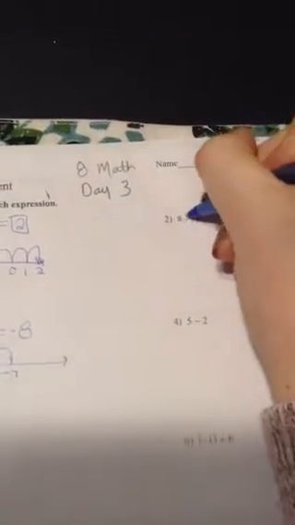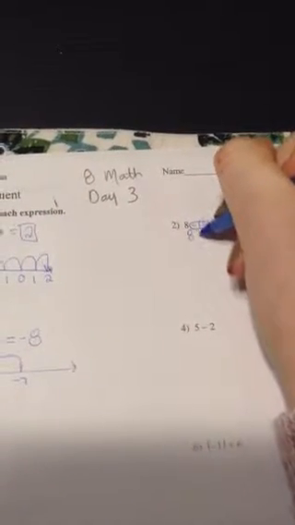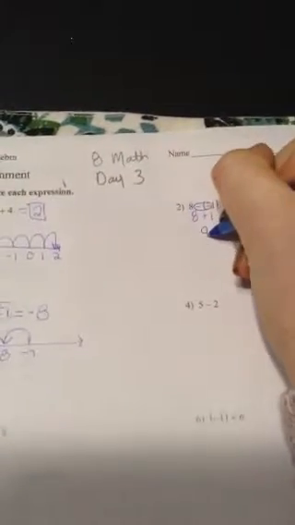Looking at number 2, just remember with a problem like this, if I see a minus and a negative right next to each other, it just becomes a plus sign. And we all know 8 times 1.